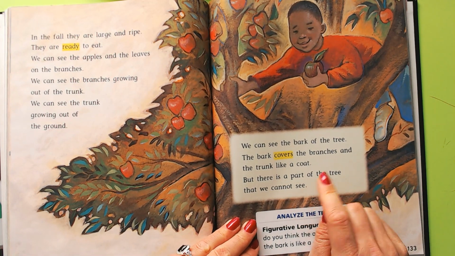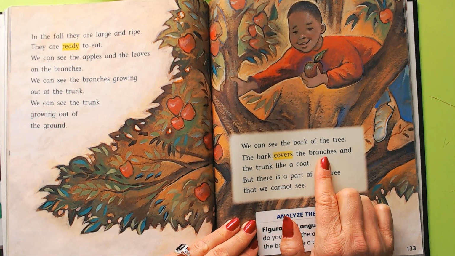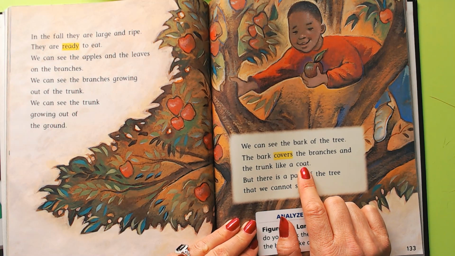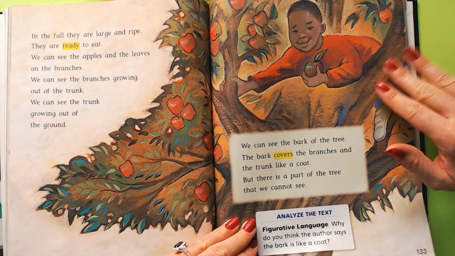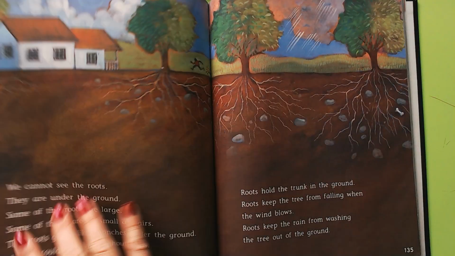I think it's funny that he said that the bark covers the branches like a coat. So it's like the bark on it keeps it warm like a coat. That's called figurative language.